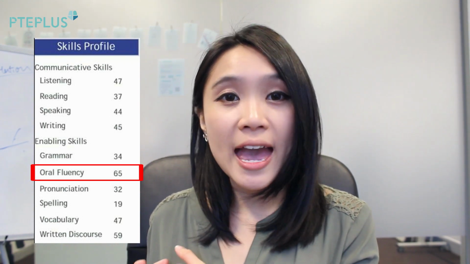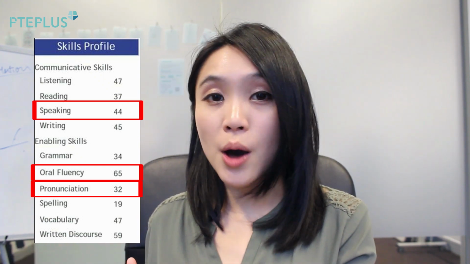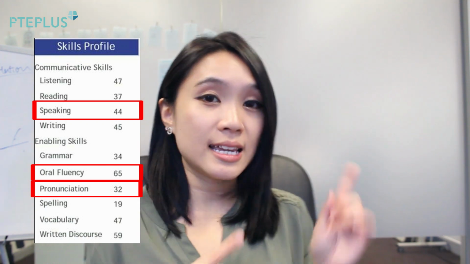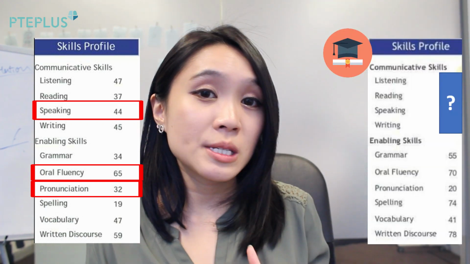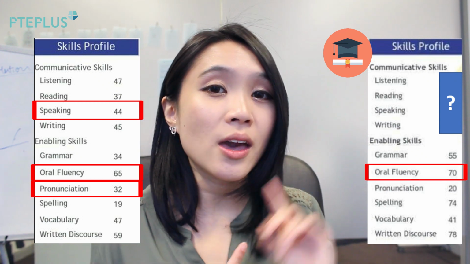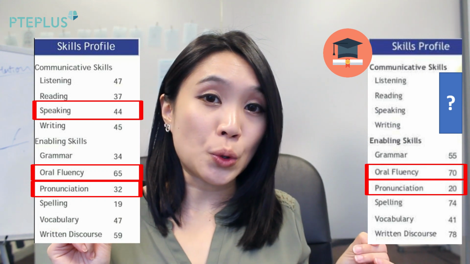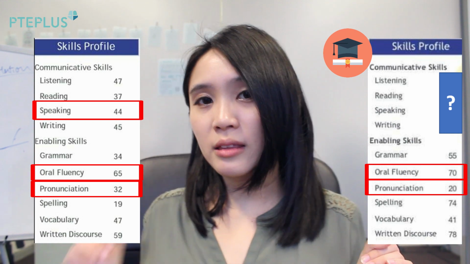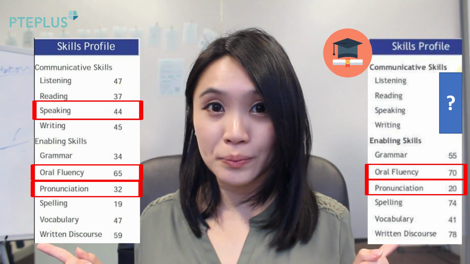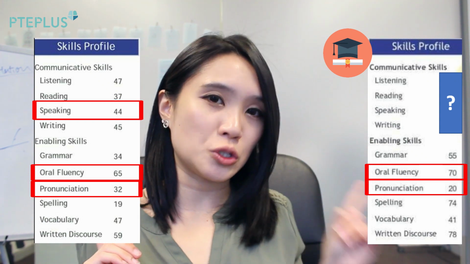This is student 1. You can see that he received a fluency score of 65 and a pronunciation score of 32. So this resulted in a speaking score of 44. And this is student 2. This person received a 70 in fluency, which is a little bit higher than student 1. But this person's pronunciation score is 20, which is a lot lower than student 1's pronunciation score of 32. So what do you think student 2 received for speaking? This student's score is actually 51.